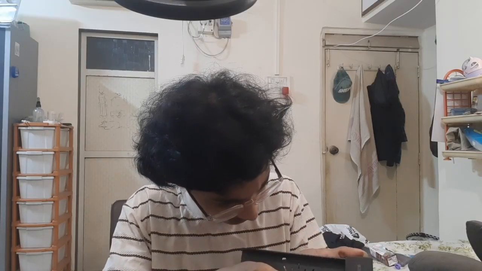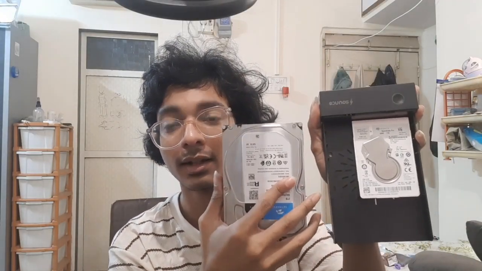So what I need to do is fit it here. I'll do that right now. And once it's fitted in, hopefully, yeah. It's a bit smaller because it's meant for external, internal PC hard disks, which are much bigger. And I will now connect it to this.